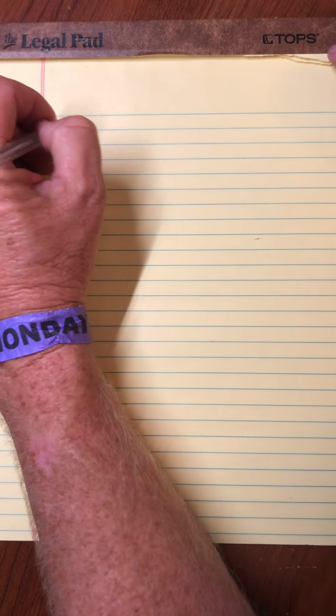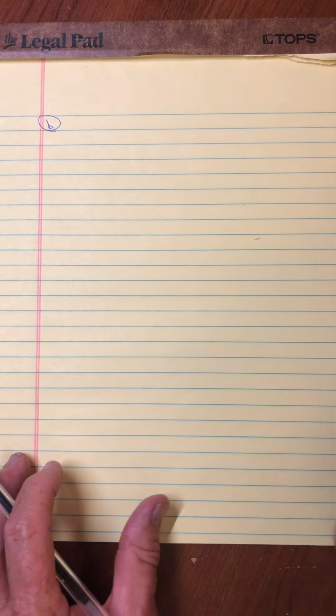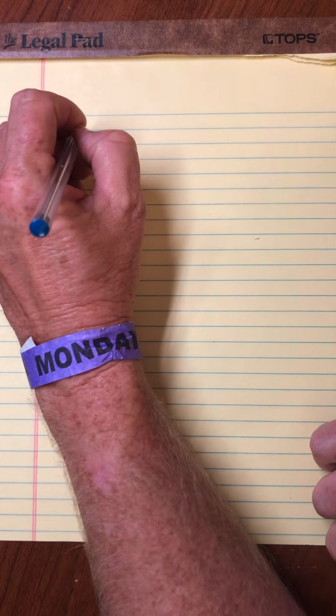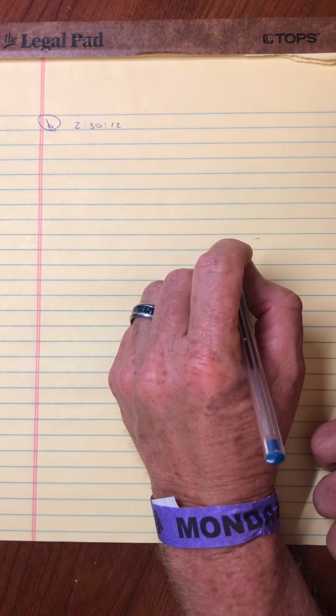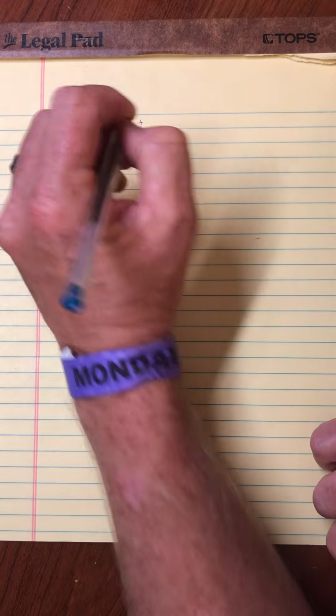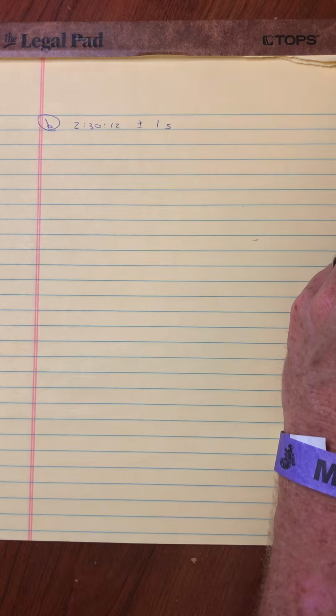Calculate the percent uncertainty in the distance. Now B, I think, is kind of that same thing. It says calculate the uncertainty in the elapsed time. Okay, so the elapsed time is 2 hours, 30 minutes, 12 seconds, plus or minus 1 second.